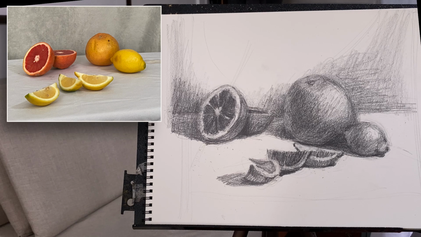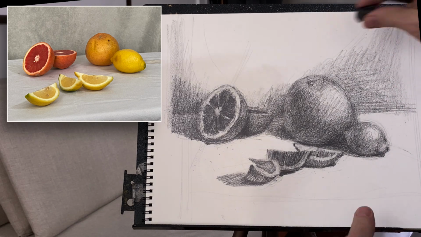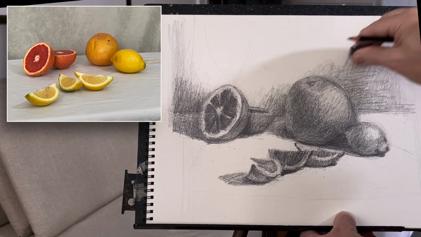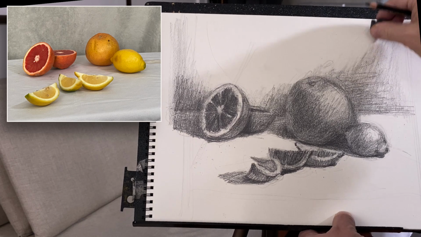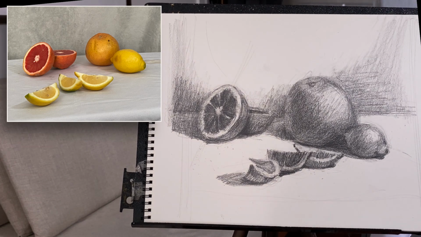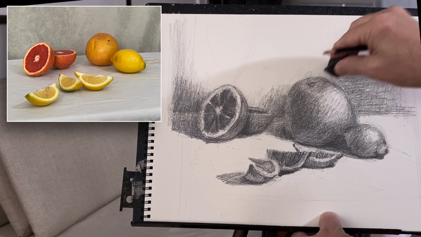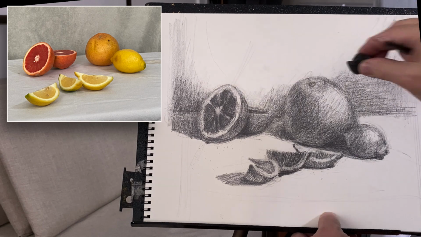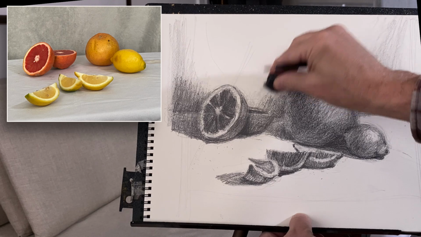That about does it. Can we make this a little softer feeling, a little less rough? We could use the finger. I would like to see the edge of that grapefruit just sort of break the shadow a little bit, break it up a little bit.